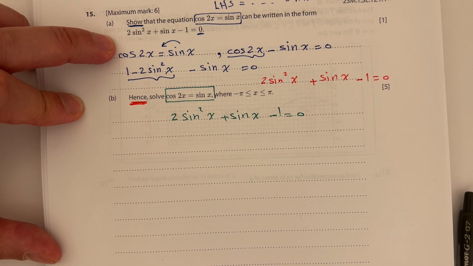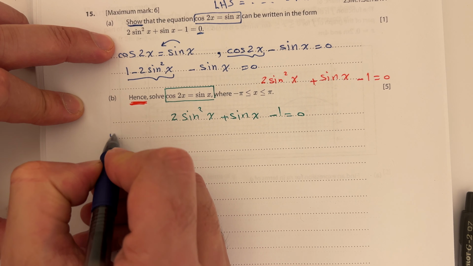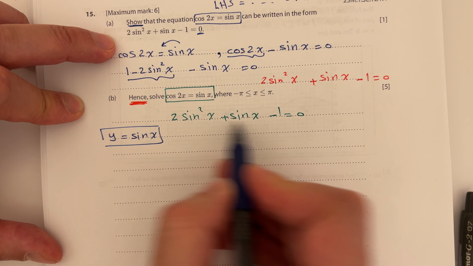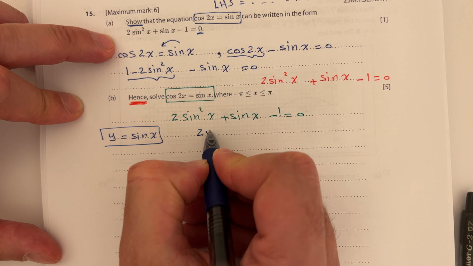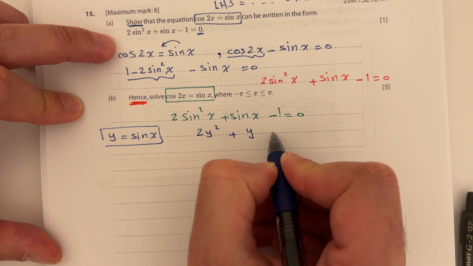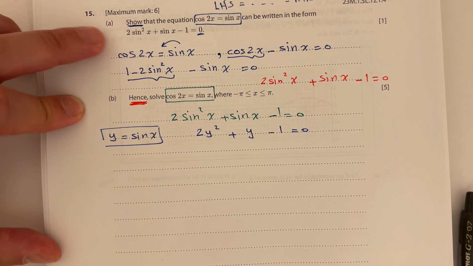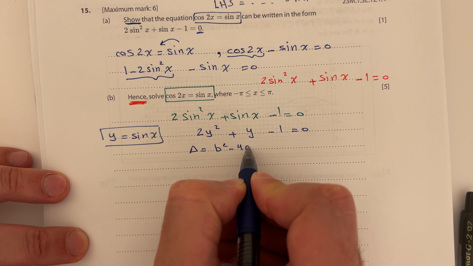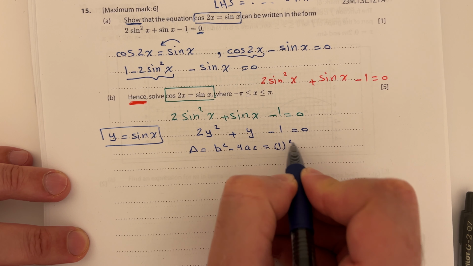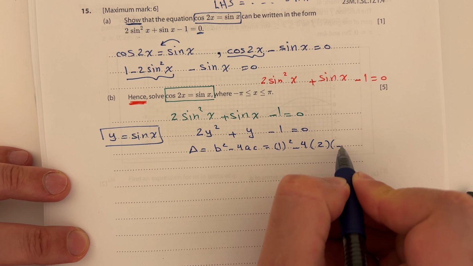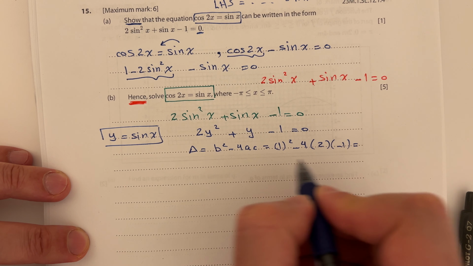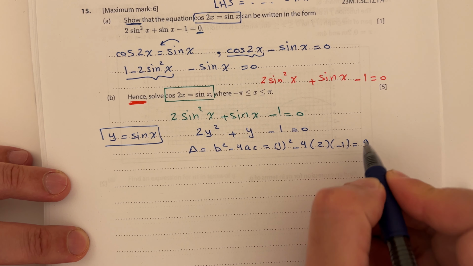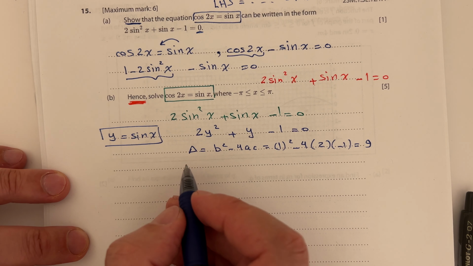Now I'm gonna suppose that y equals sine x. Why? Because it's a quadratic equation. So this will be 2y squared plus y minus 1 equals 0. Delta is b squared minus 4ac, which is 1 squared minus 4 times 2 times -1, which is 1 plus 8 is 9. So the square root of delta is 3.